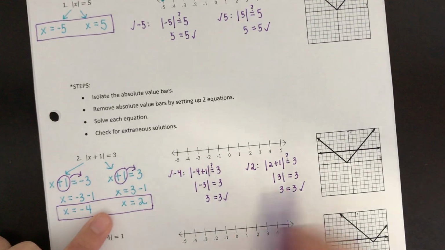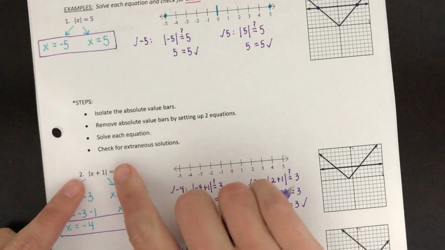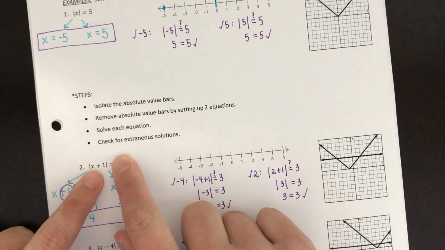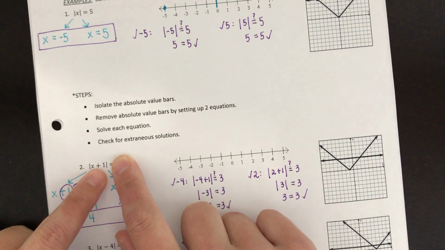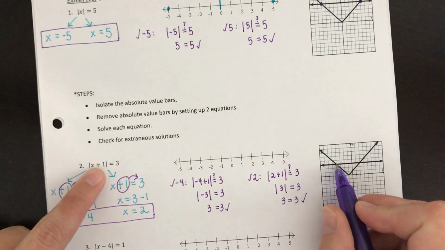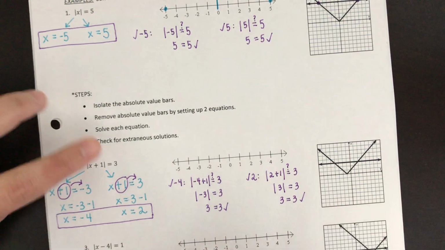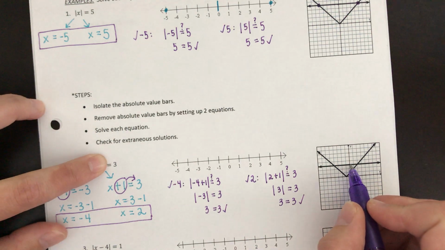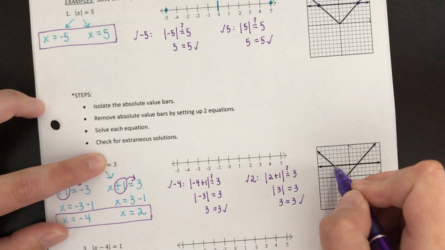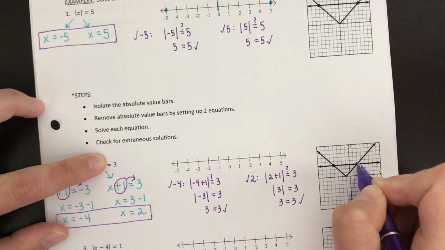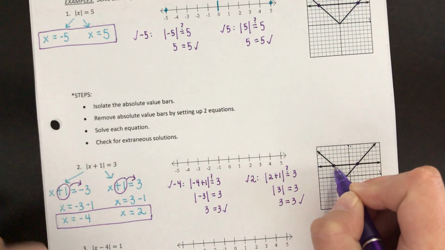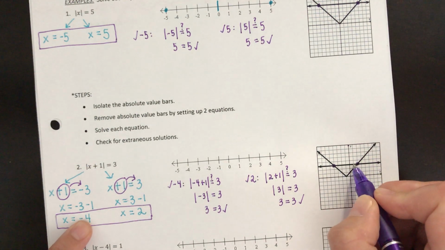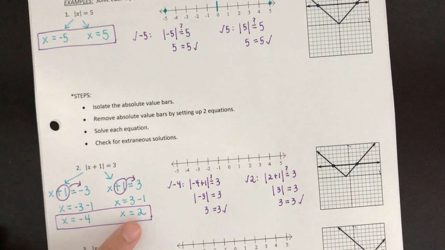What's really interesting is, let's come over here and look at the graph like we did up above. If we were to graph y equals the absolute value of x plus 1, that's the absolute value parent function shifted left 1, correct? So that's this graph here. We've shifted the absolute value parent function left 1, and then we graph y equals 3, so that's the horizontal line that cuts through the y-axis at 3. If I look at those intersection points, I notice that the x value of this intersection point is negative 4, and the x value of this intersection point is 2. So how neat is that?